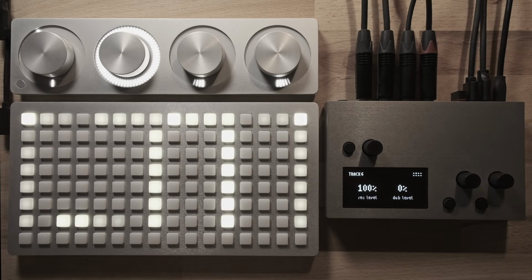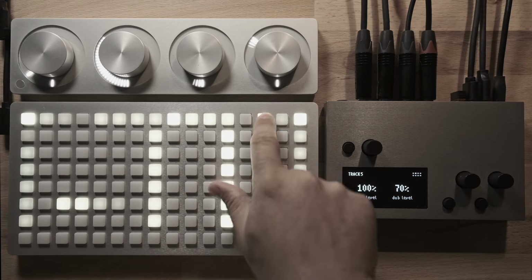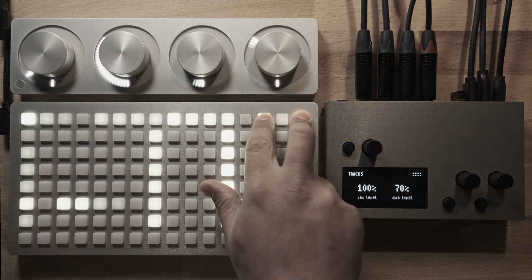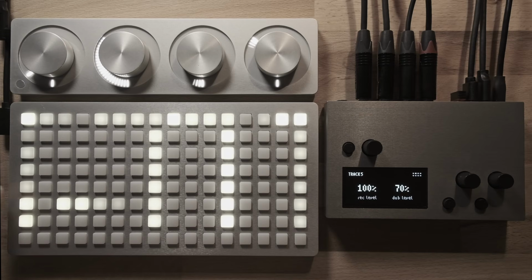Now's a good moment to show you how the track fade feature works. You can enable a track fade by pressing Mod Alt and then the record key of the corresponding track. So currently it's enabled for track 5 and 6. Now, no matter whether your rec key is on or off, it will always overwrite your recording according to your current dub level settings.